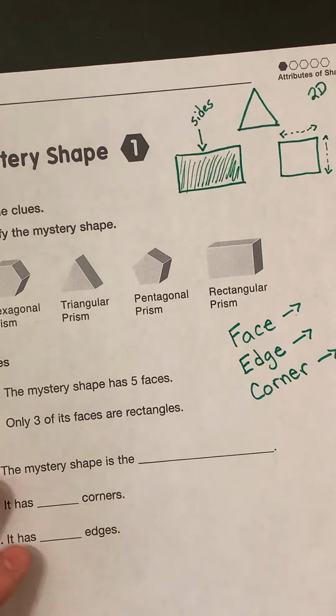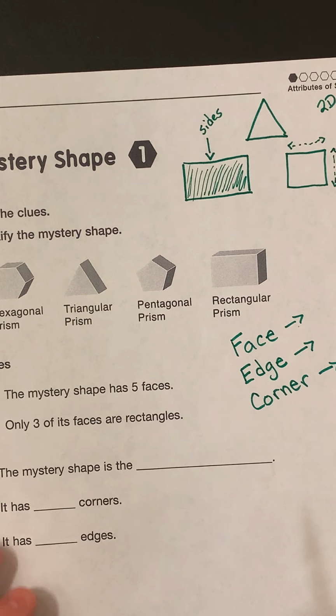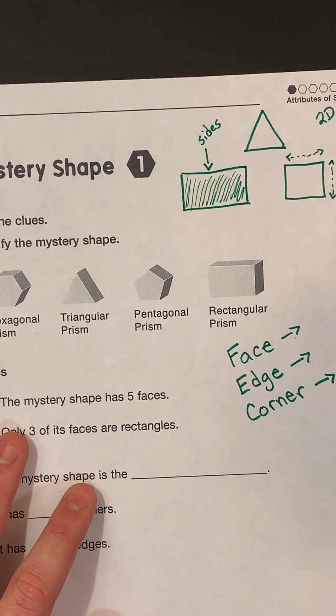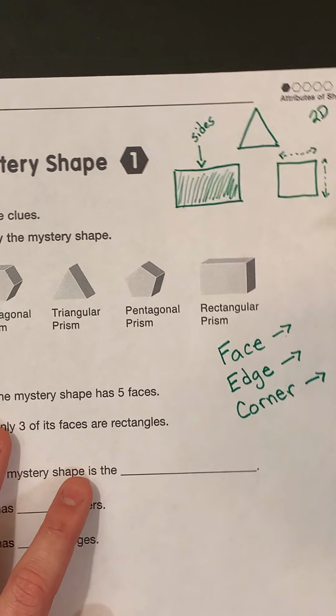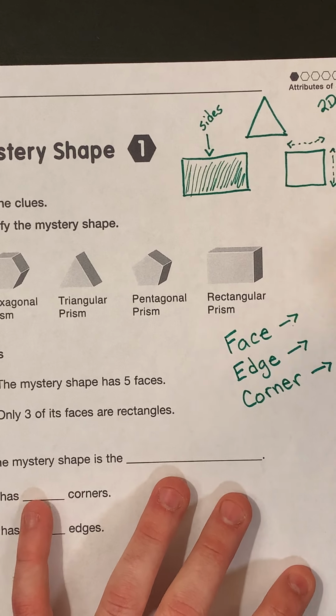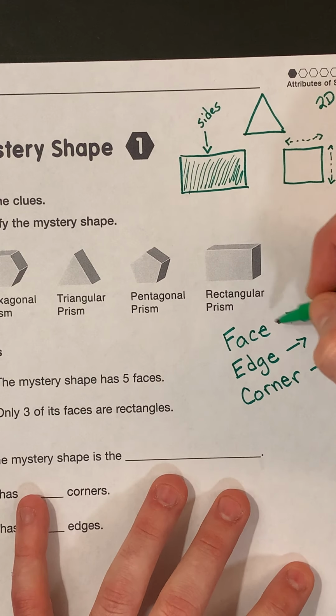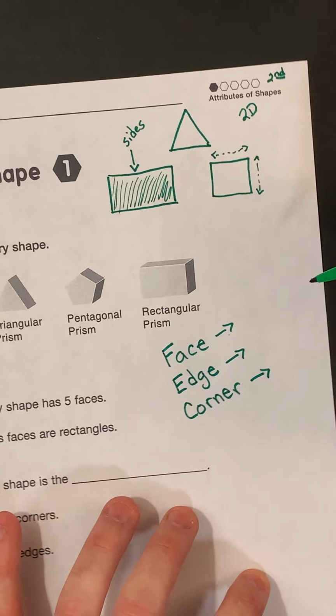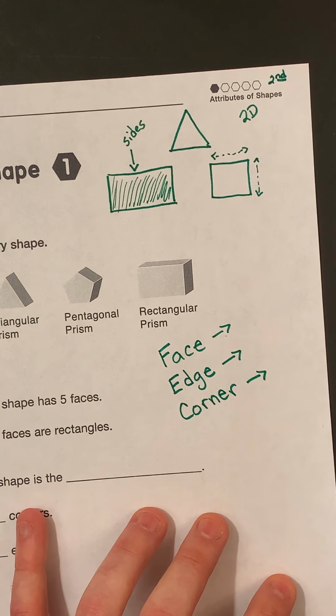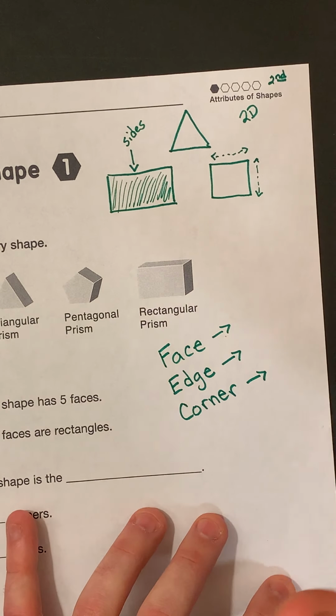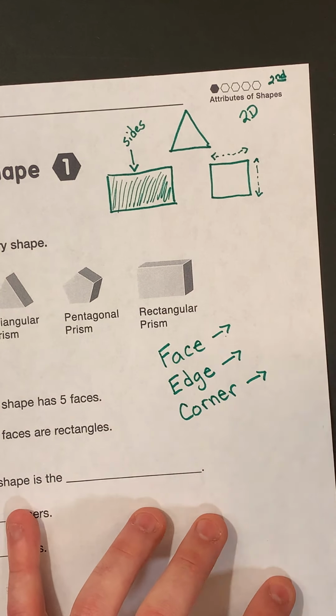We'd say this has 6 faces. So if we look at the face here, instead of trying to put it into words, I think it'd be best to actually show you what the face is.